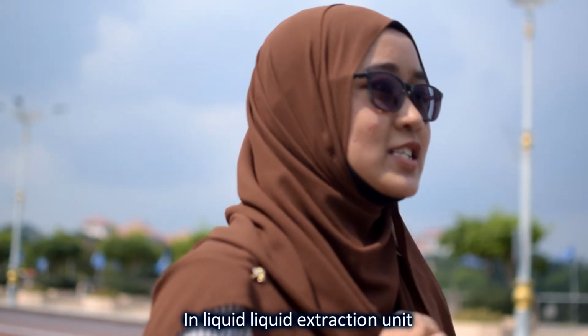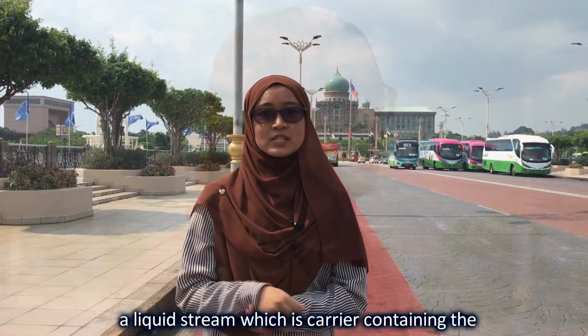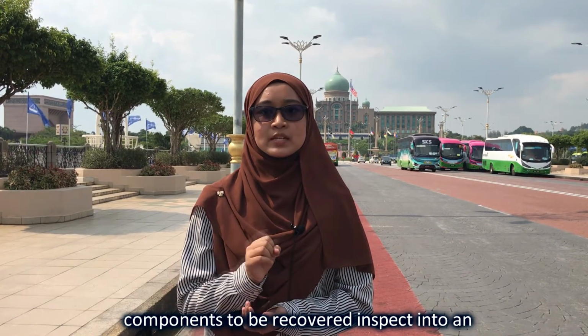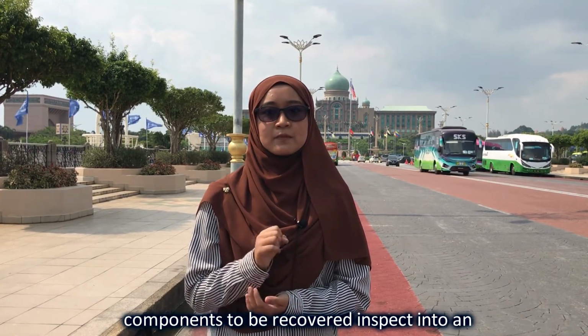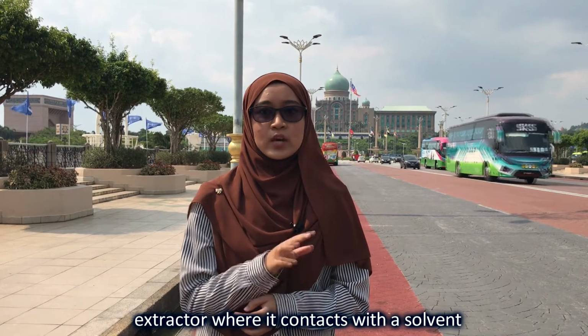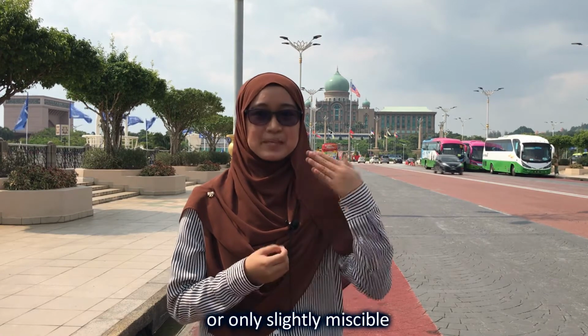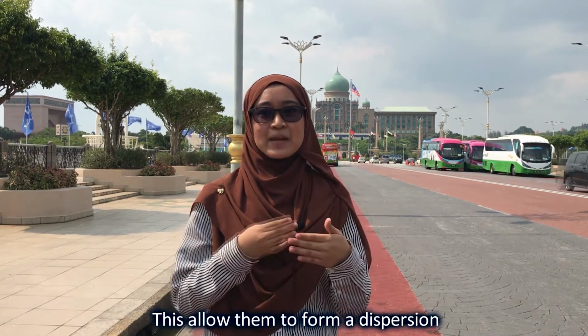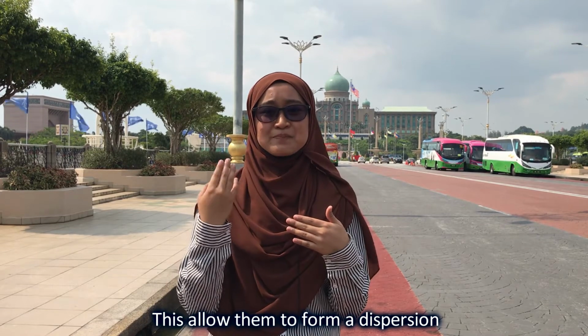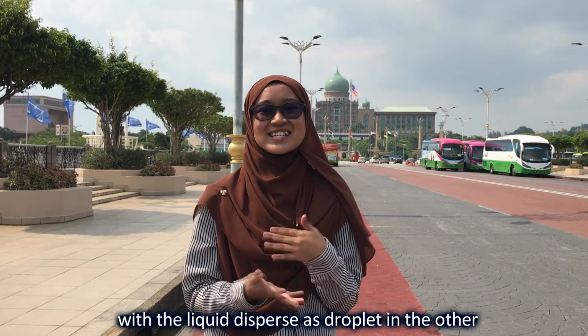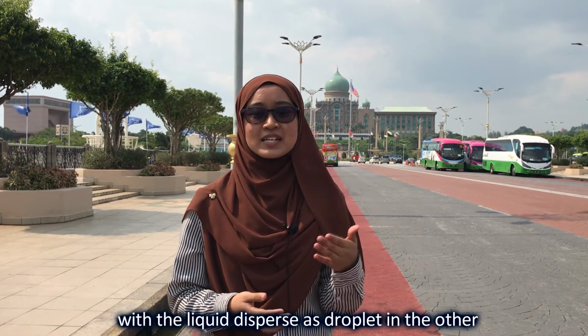In a liquid-liquid extraction unit, a liquid stream, which is the carrier containing the components to be recovered, is fed into an extractor where it contacts a solvent. The two liquids must be immiscible or only slightly miscible. This allows them to form a dispersion, with one liquid dispersed as droplets in the other.